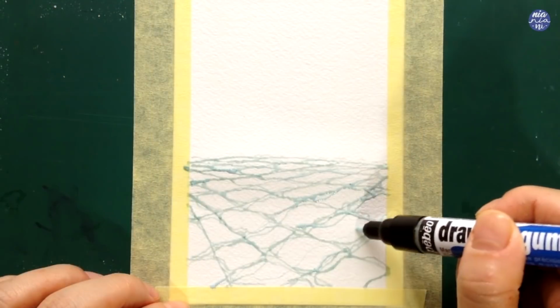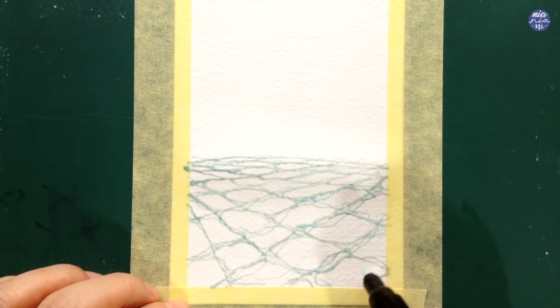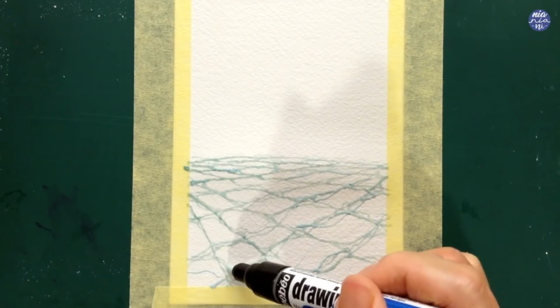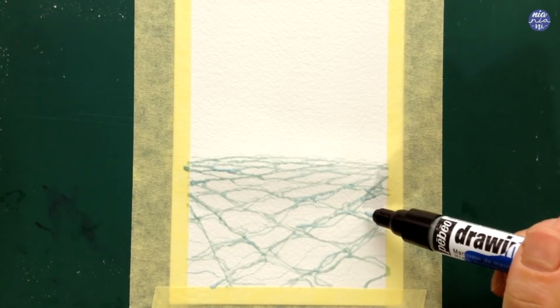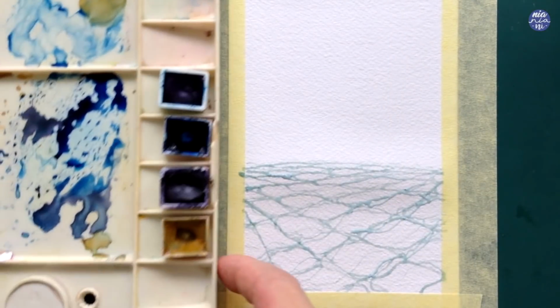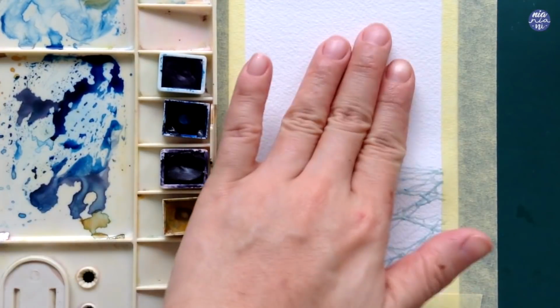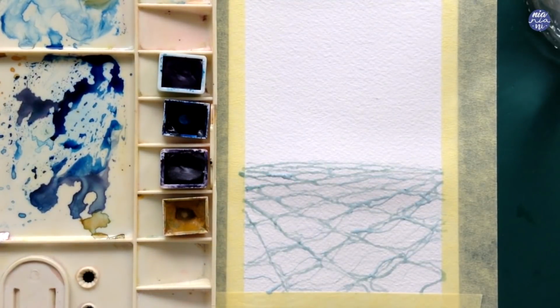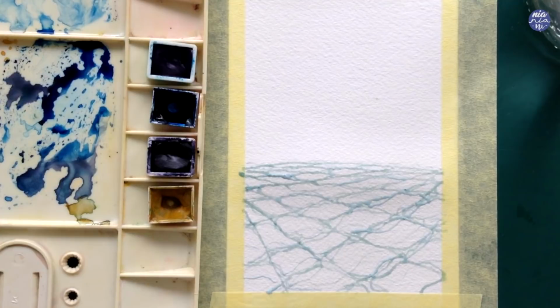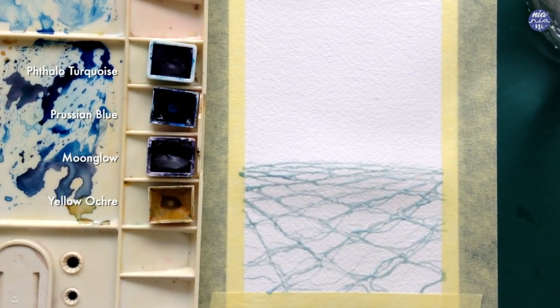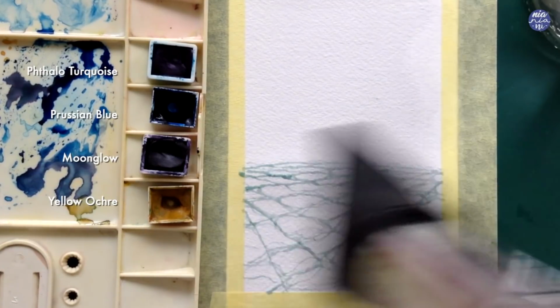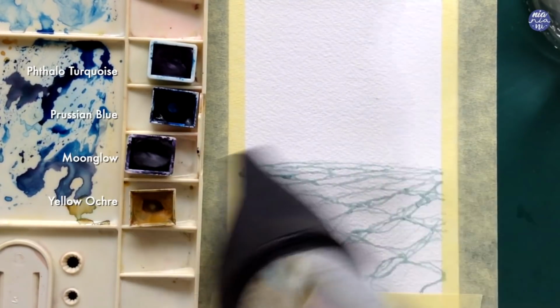I also add these long wavy lines from one end to the other. These are parts that I'm going to lighten with white gouache to give it a bit of light reflection from the surface. I want the masking fluid to be completely dry, so I'm going to use a hairdryer to speed up the process, and meanwhile let me go over the colors that I'm going to use. So firstly at the top I have Phthalo Turquoise, then Prussian Blue, Moon Glow, and Yellow Ochre.